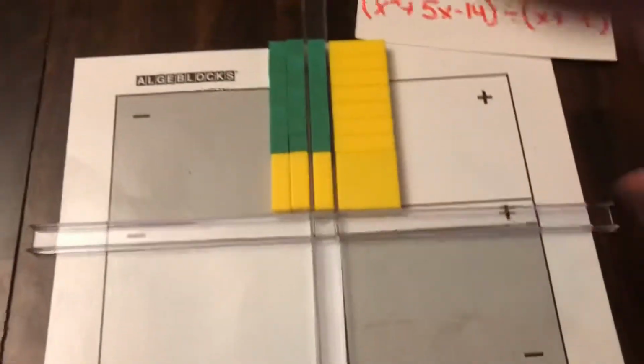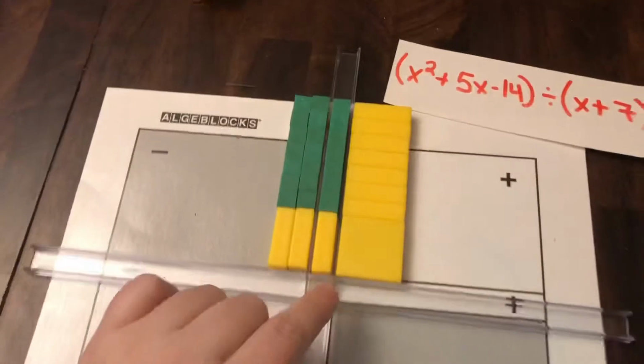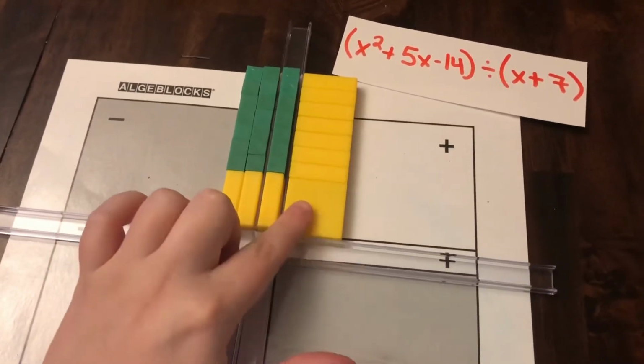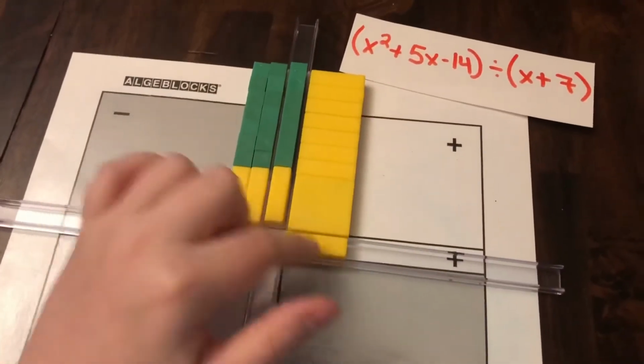So that gives us our vertical, which is what we know. So now let's figure out what we don't know. We have 1x here. We know x multiplied by what gives us x squared? Also x. So we're going to add an x here.